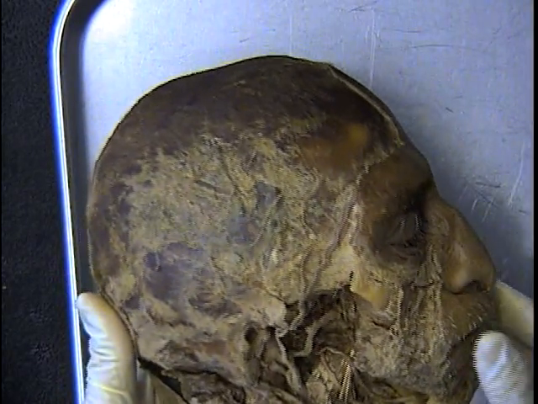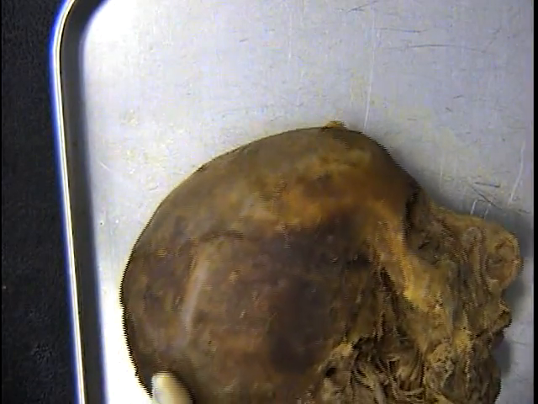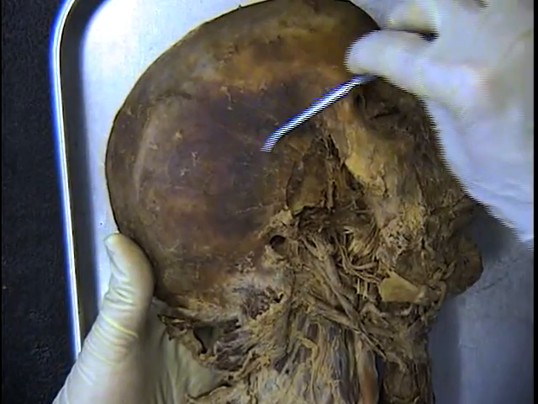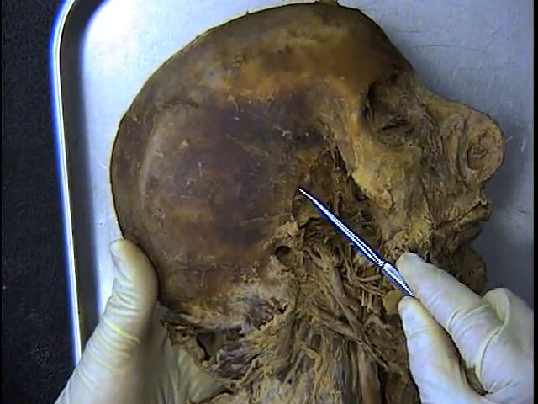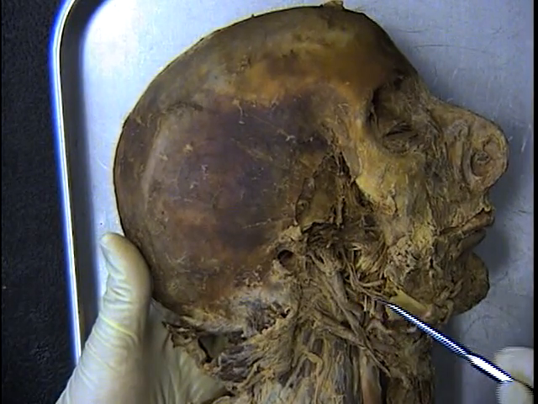Lastly, the other muscle of mastication that you need to know about. This isn't a great example of it, but I'll show it to you anyways. You can see some of the fibers that are underneath the fascia here on the skull. The last muscle I'm talking about is temporalis. And this guy's mandible, the ramus of the mandible, has been cut away as well.